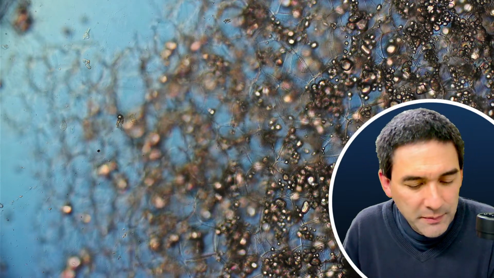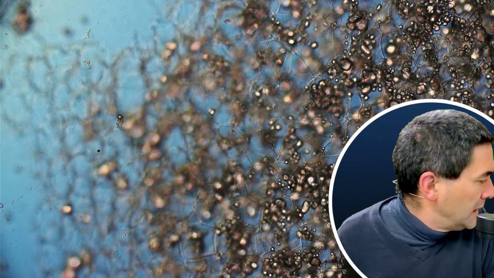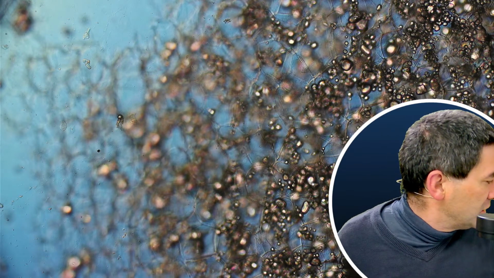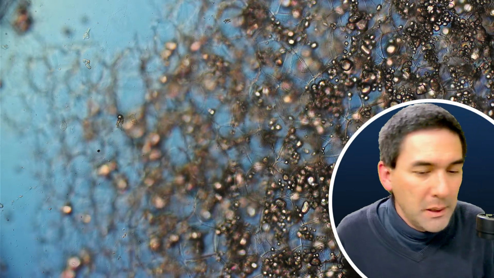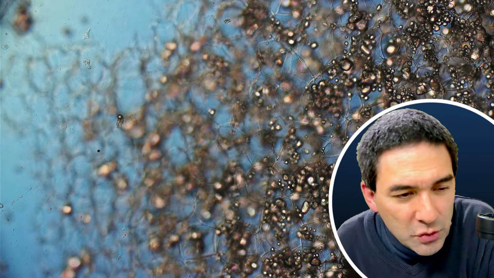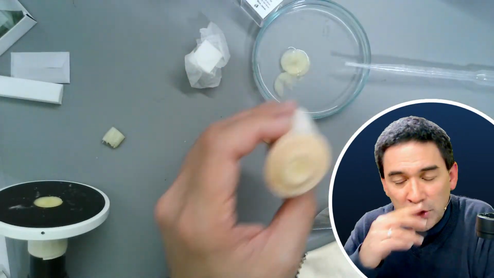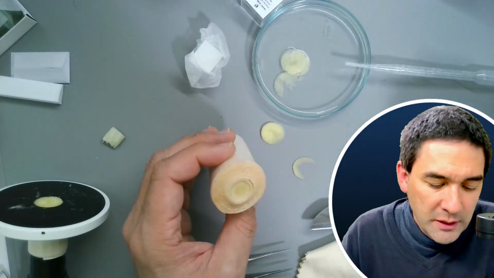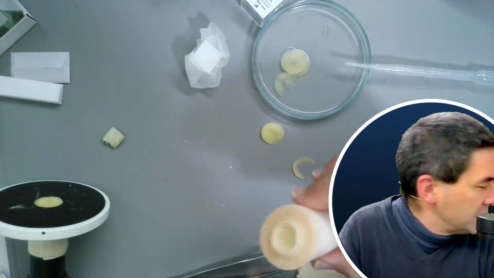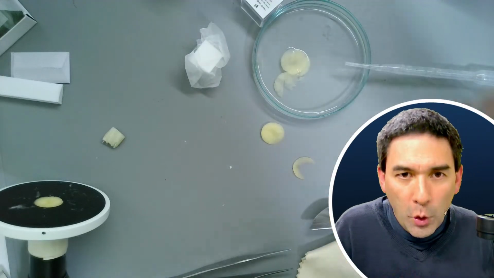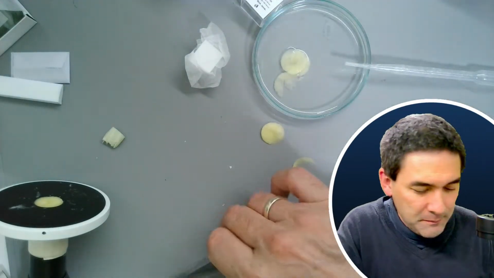That's actually something that I wanted to do anyway. I don't know if this is going to be so easy to do, but that's the reason why I'm going to show you. Thank you for reminding me. I just want to show you how you can use carrot, and that's why I have the carrot here, as a holder for thinner specimens.